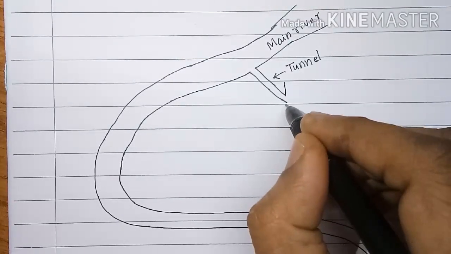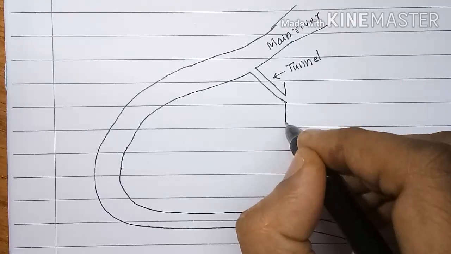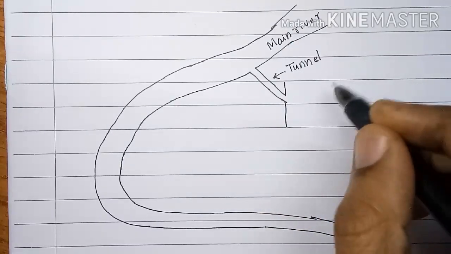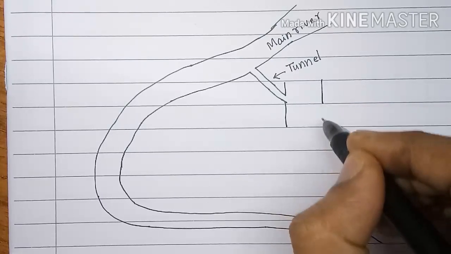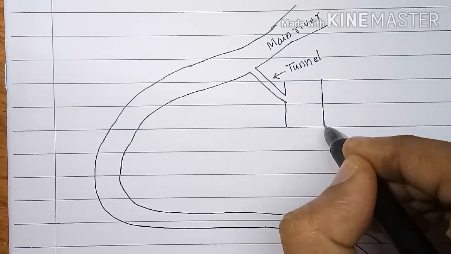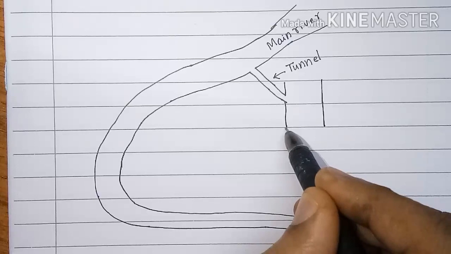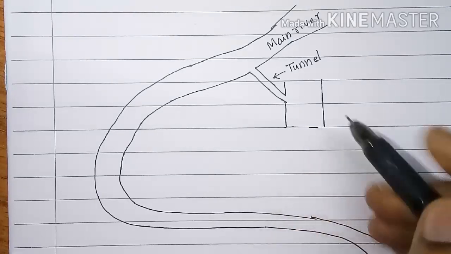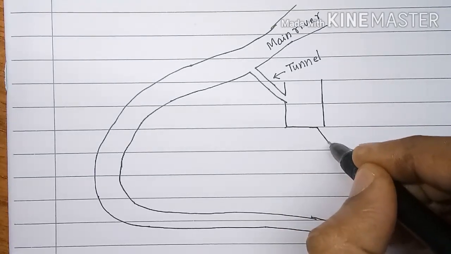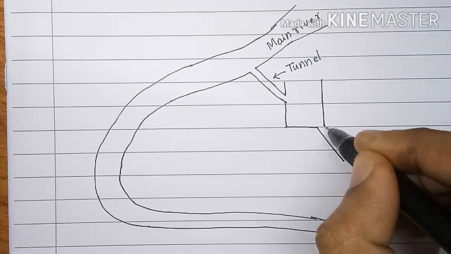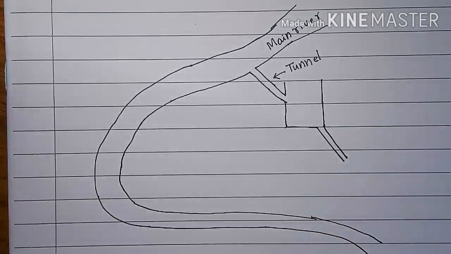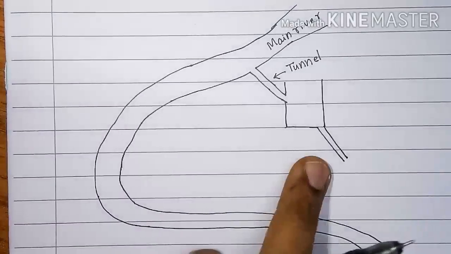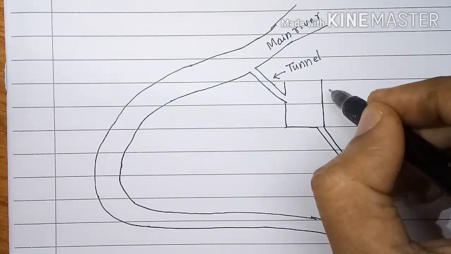And we will show one surge tank here. I will explain you what is surge tank very soon. Now this is penstock. This is surge tank.